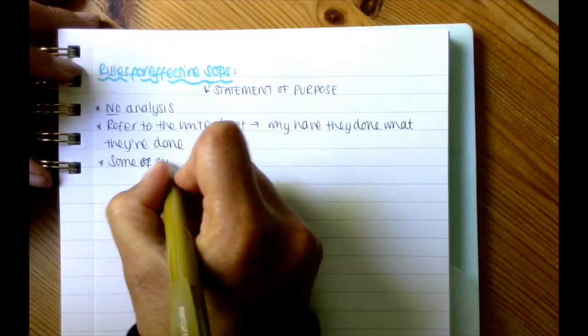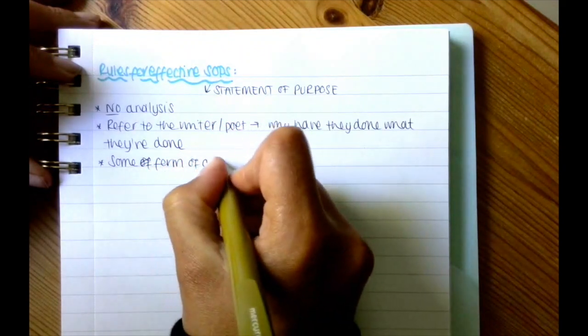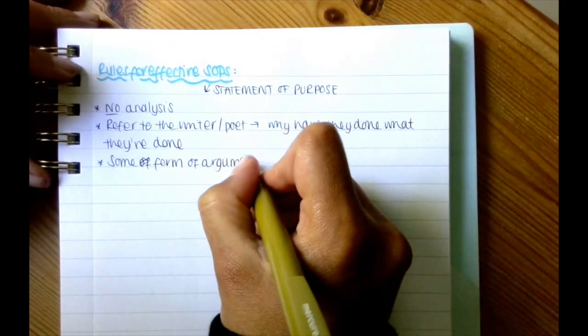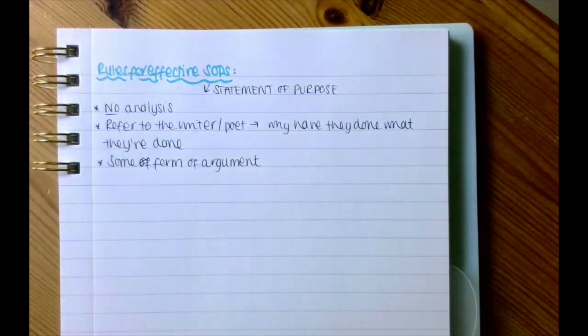Some form of argument. Now what I mean by argument is not like having a verbal argument with somebody where you just go absolutely gung-ho for your point and you don't take into consideration anything else. What I mean by an argument is having a strong opinion.